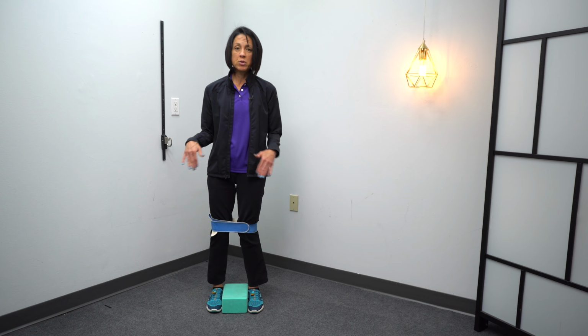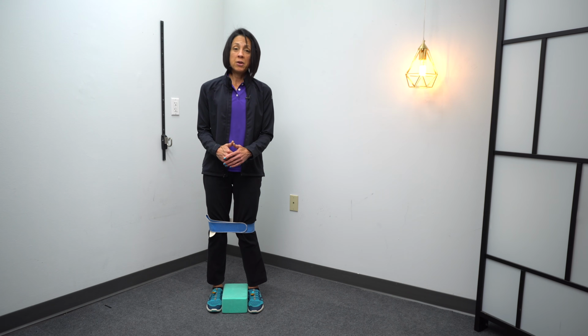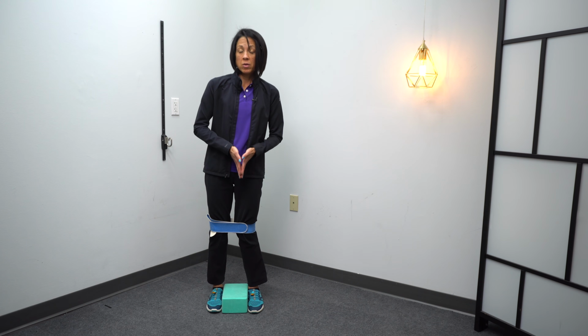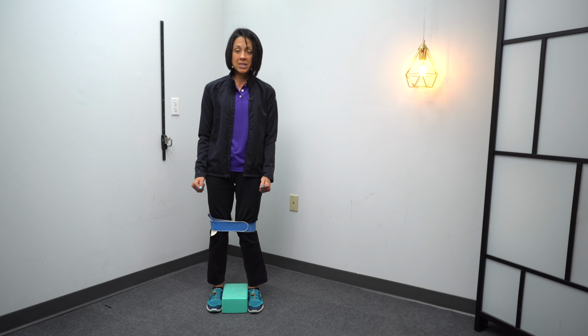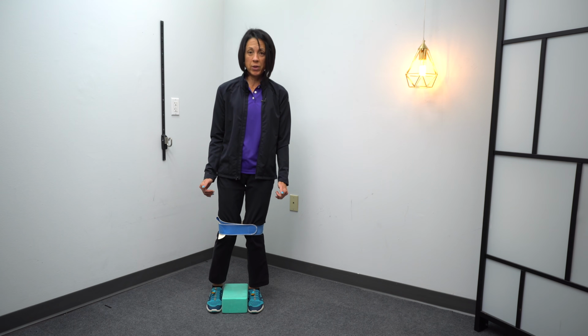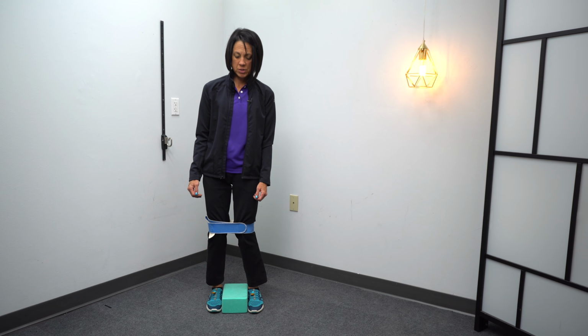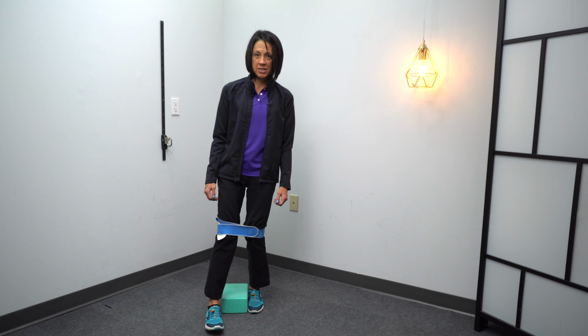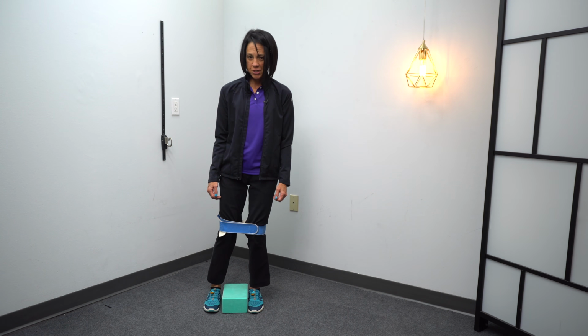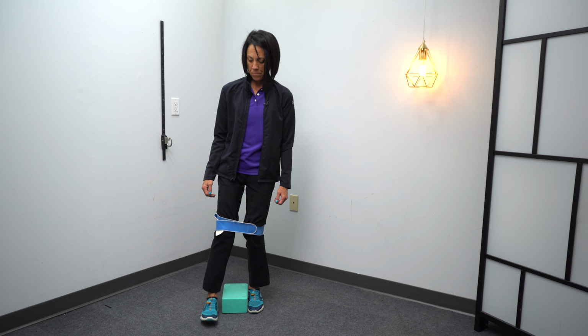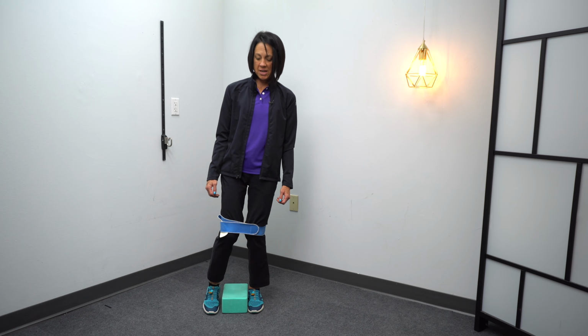Again, this setup is for those of you where your leg goes out to the side and you want to normalize your leg movement with loading. These two tools together, the yoga block and the strap, will help with that. So shift and lift. Shift and lift. Once you can do that, shift, lift, and step. Shift, lift, and step.